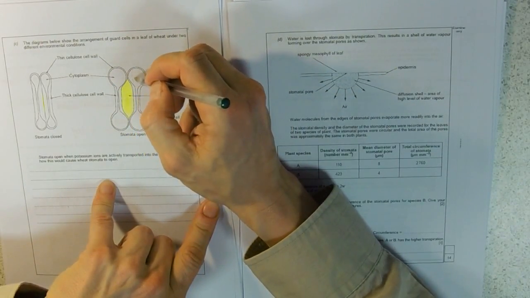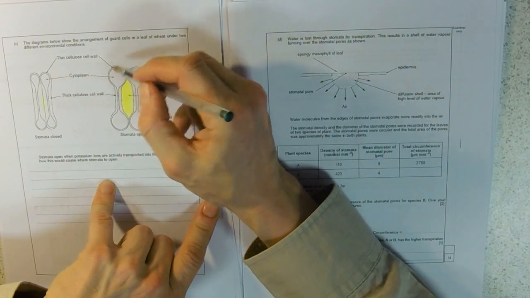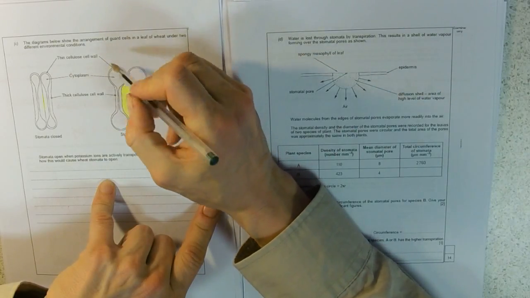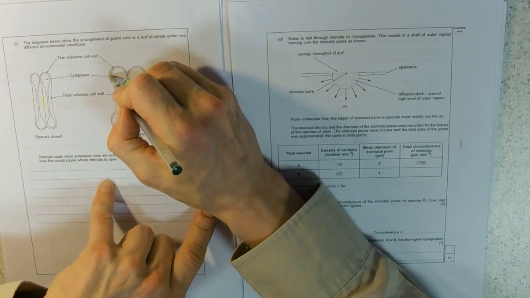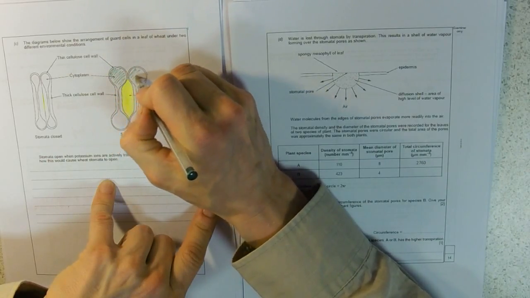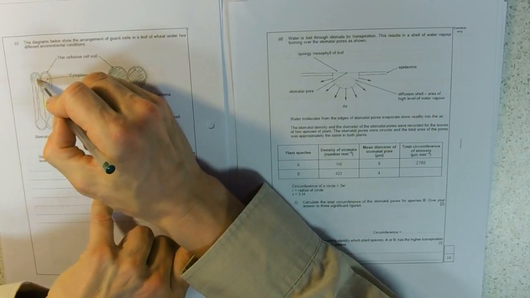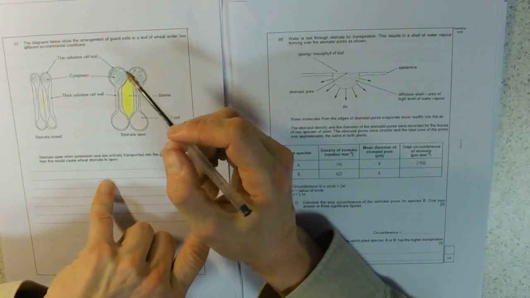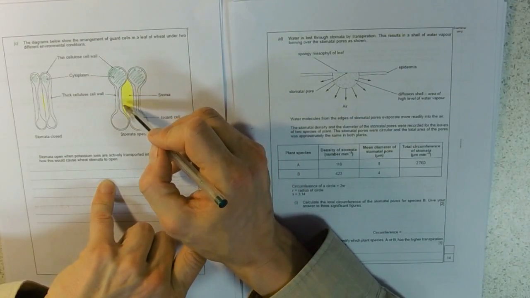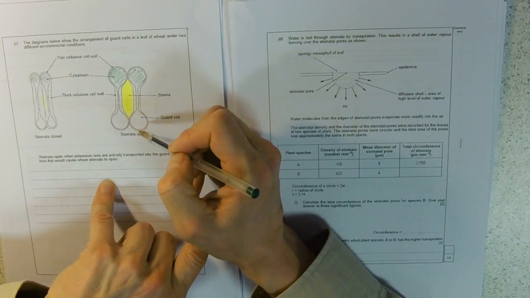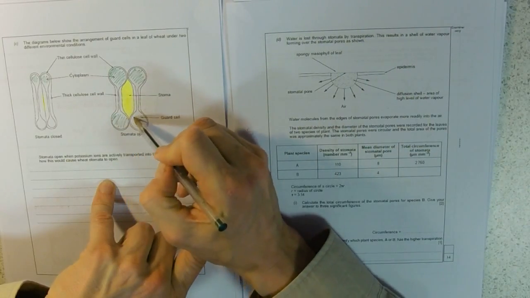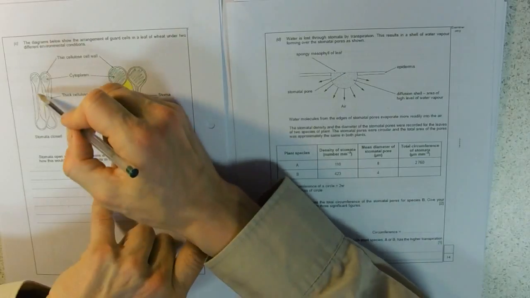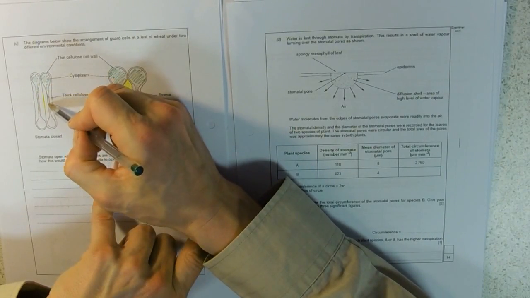Well, this guard cell here appears to have a higher volume of cytoplasm, more cytoplasm on this side. So if I colour it in this green there, those are bigger than the ones on the left. Everything else looks pretty similar, and it'll be the same at the bottom. So you can see what's inside the cell.